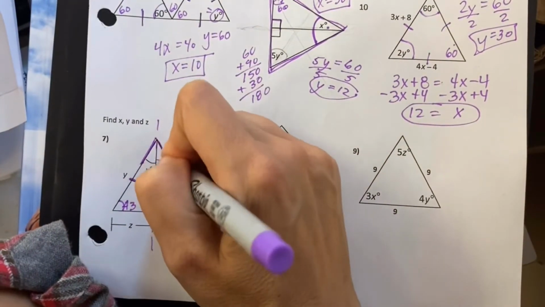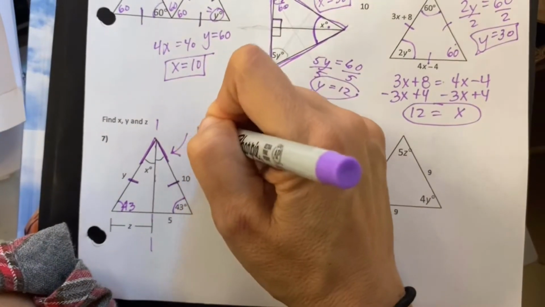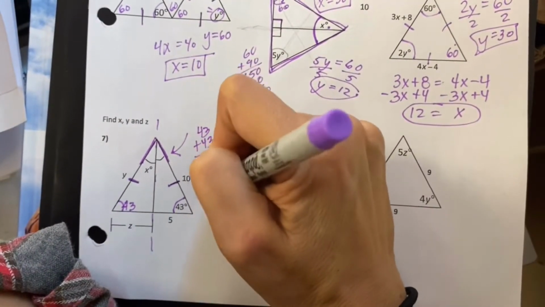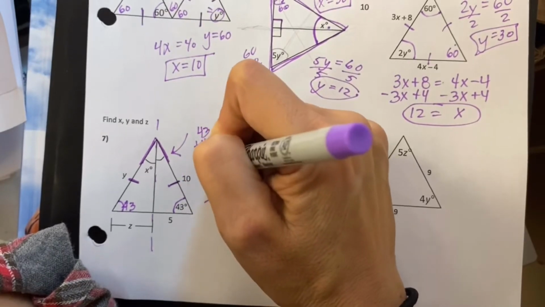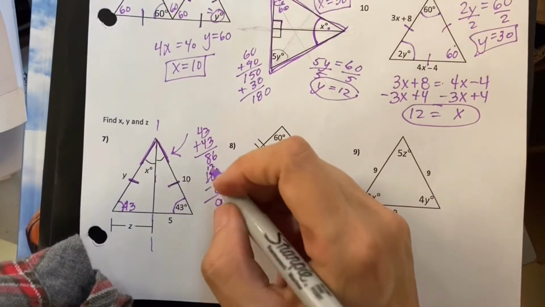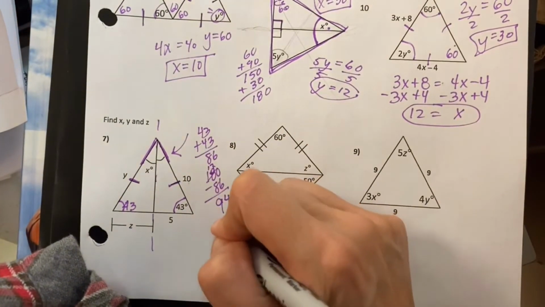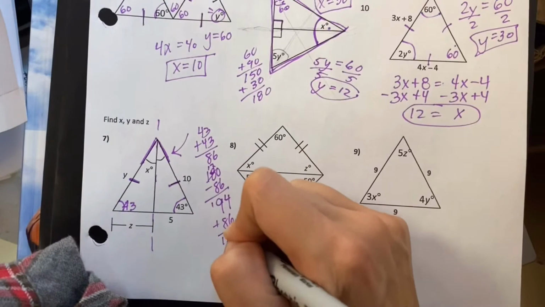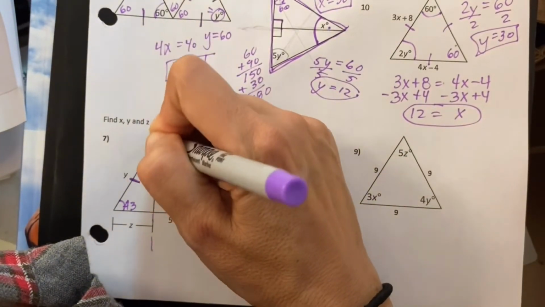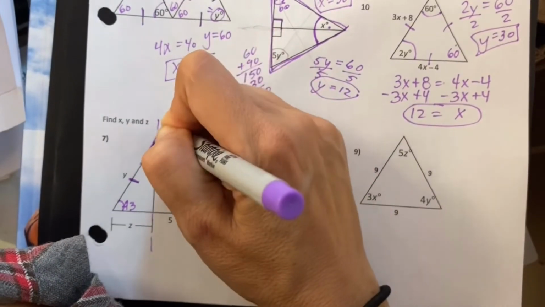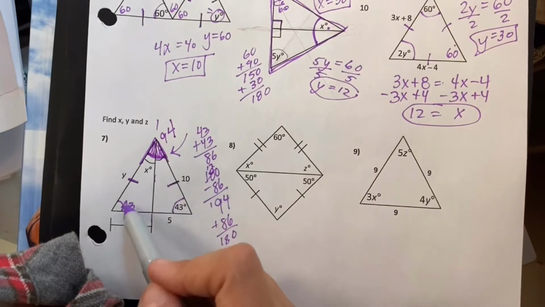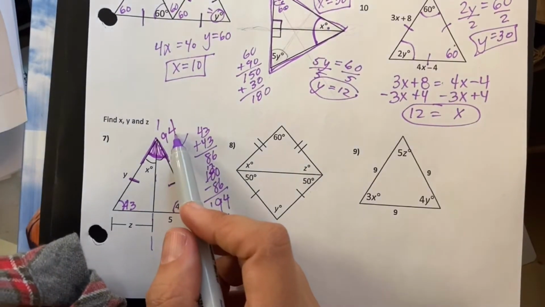So the big angle here, all right, I think it's 94. So let's just double check. 94 plus 86, 10 carry the 1. Yeah, 180. So this big angle, not these little ones, but this big angle has to equal 94. Okay. So 43, 43, 94.